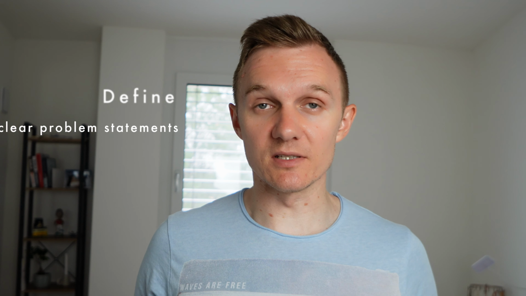Based on your research, define clear problem statements. For example, the user cannot rent a car without visiting the office, or the user cannot make a doctor appointment online. These statements should show the user's needs and set the direction for the design process. All these techniques and steps are not always used in the design process, but I want to talk about all of them so you have a clear understanding of what the Double Diamond is.